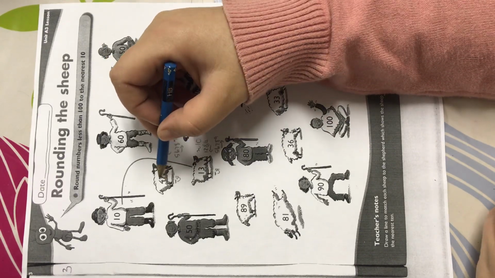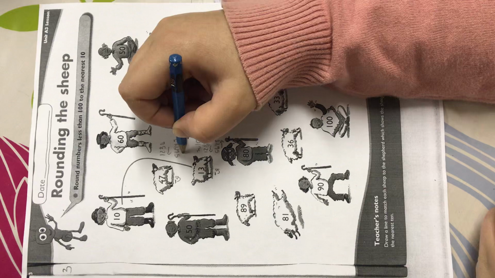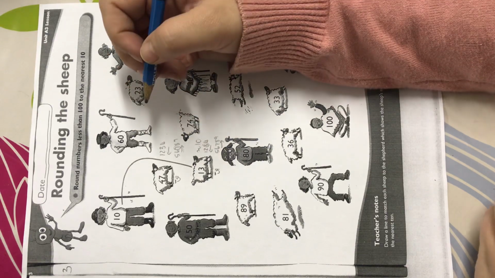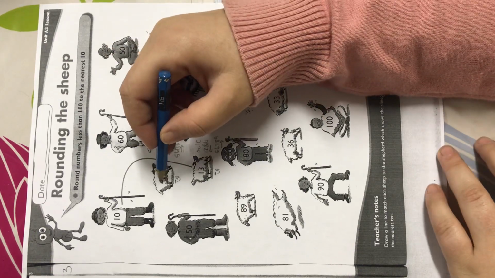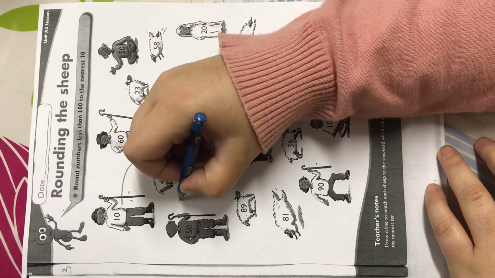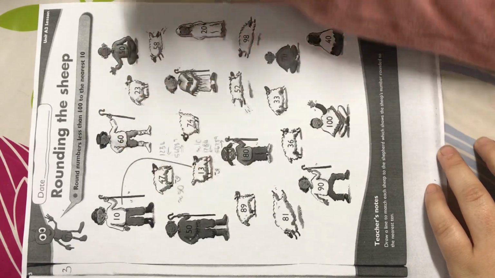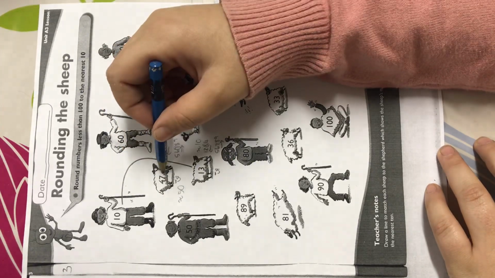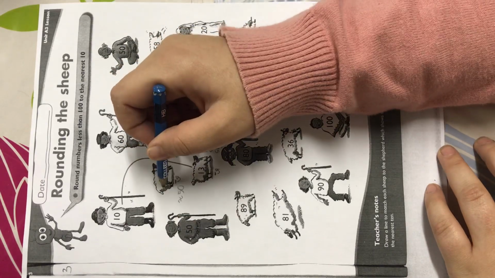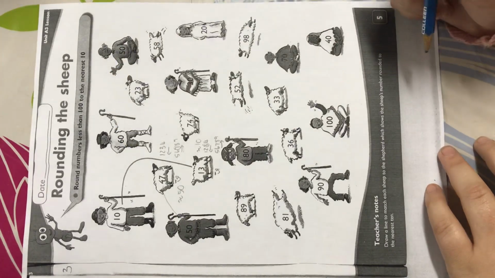The number next to the 4 is a 7. So this must go to the next 10. Now 40, 50. So if I rounded that off, the answer would be 50. Now I need to find the shepherd with the 50 on it, and I connect those two.